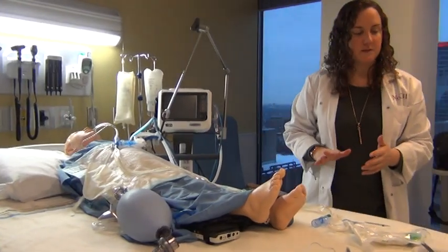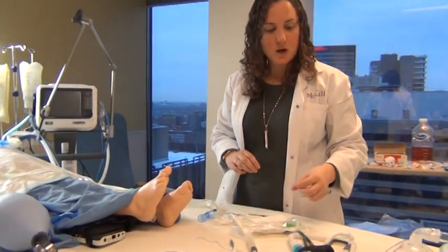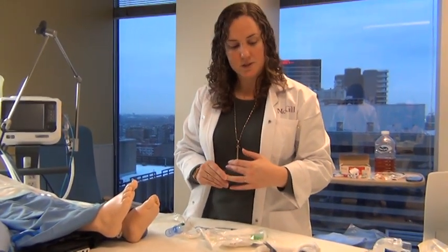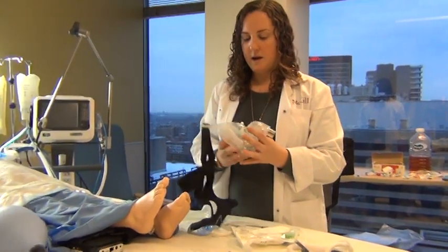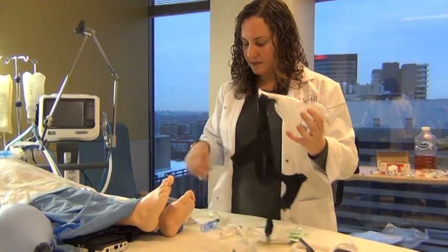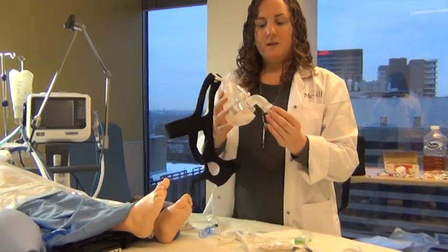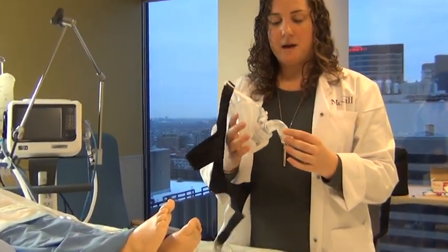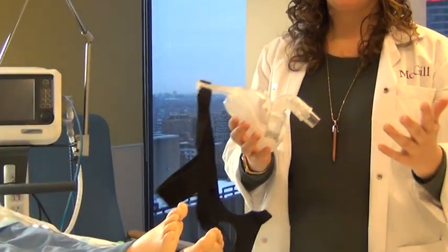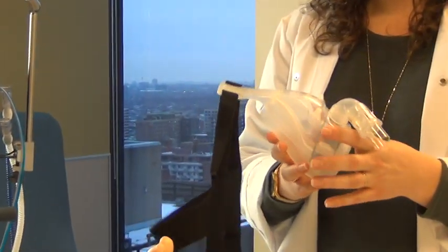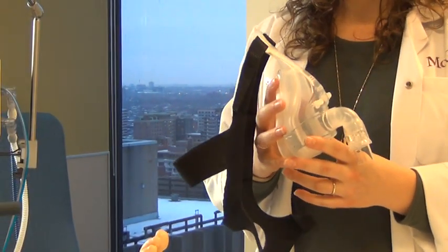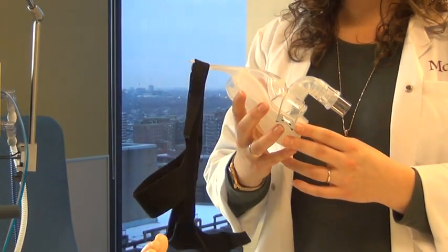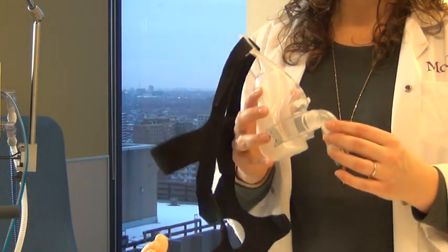So that was invasive mechanical ventilation. Now, if you want to talk about non-invasive mechanical ventilation, one of the most common ones that you will see is actually this, a BiPAP or a CPAP mask. So like we might have CPAP at home for sleep apnea, it's a little bit of the same idea, where it's continuous positive airway pressure.